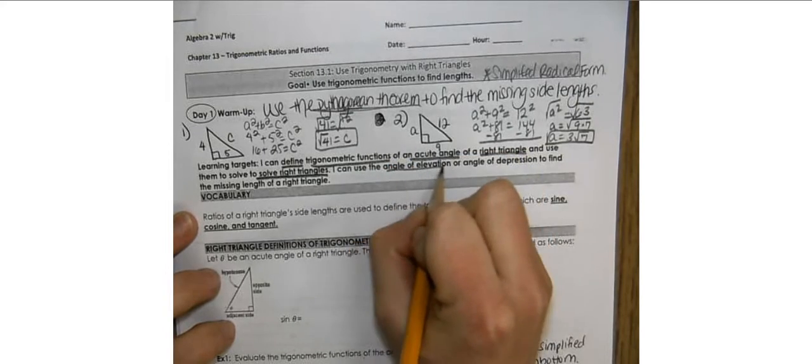So our learning target for today is for you to be able to say, I can define trigonometric functions of an acute angle of a right triangle and use them to solve right triangles. So we're going to be solving right triangles. And the first half of the trigonometry unit is going to be solving triangles in general. That means that we're going to be identifying all of the missing side lengths and the missing angles of a triangle. The next I can statement is I can use the angle of elevation or the angle of depression to find the missing side length of a right triangle.